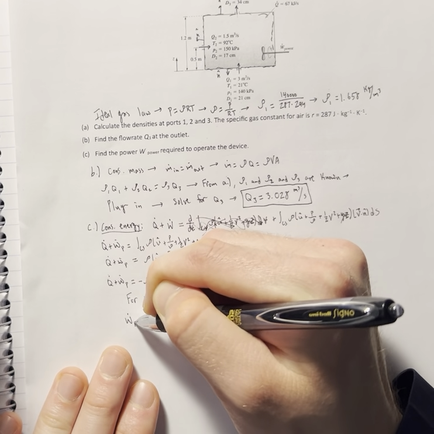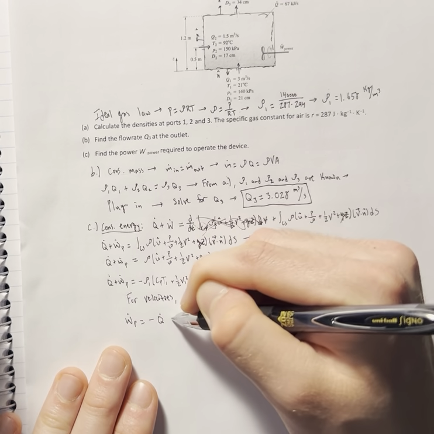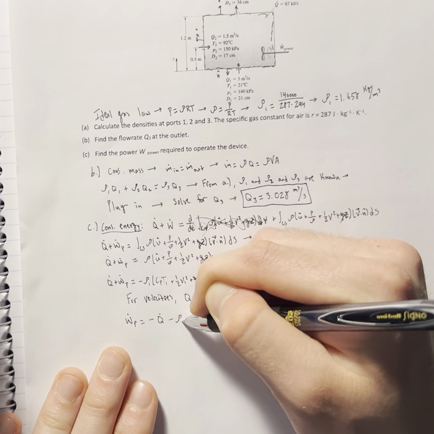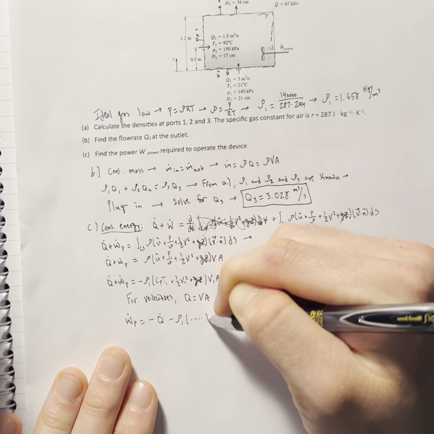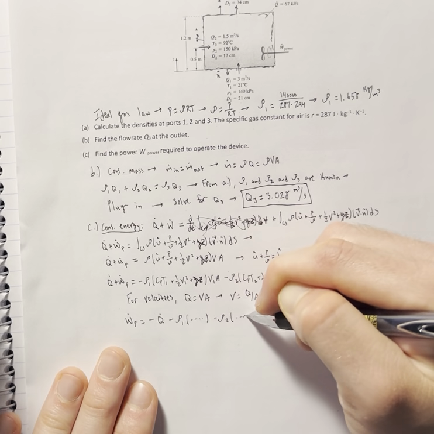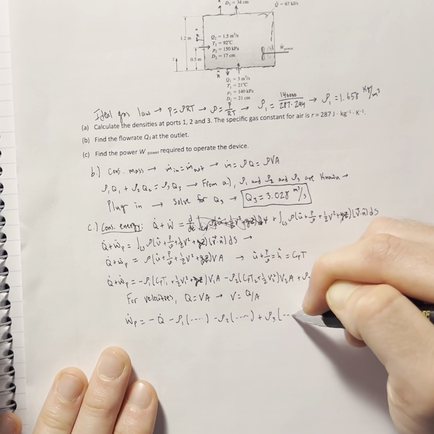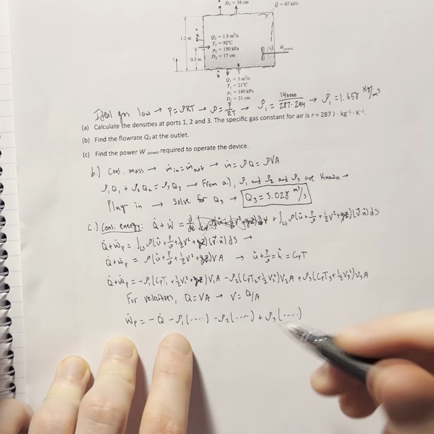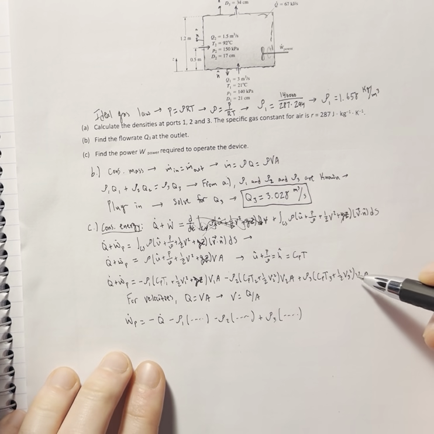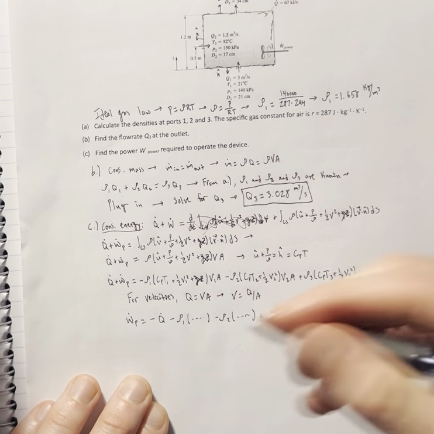So W dot P is equal to negative Q dot minus, and I'm not going to do the full thing, I'm just going to write parentheses. Minus rho 2, all of that stuff in there, plus rho 3, all of that stuff. All of these terms, whatever those work out to be, it's just plug in the numbers. It's not that big of a deal.